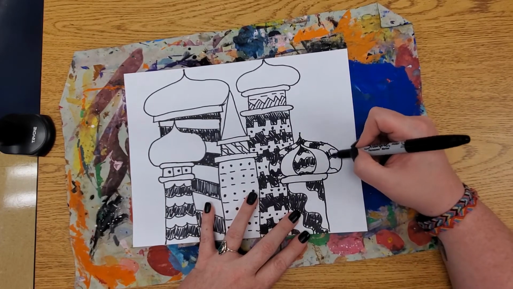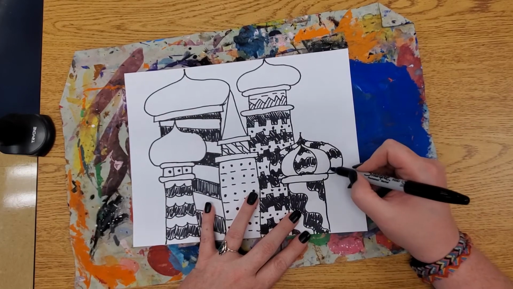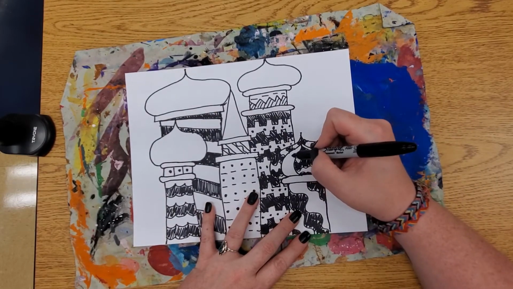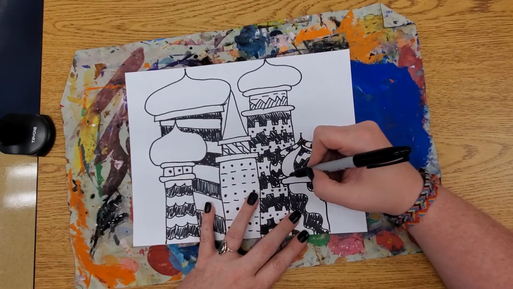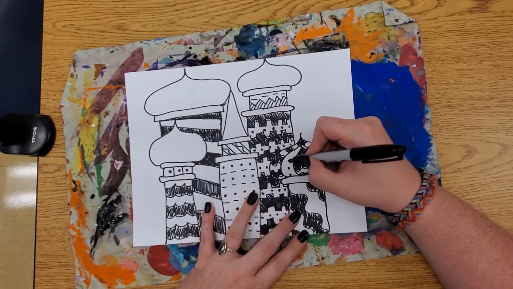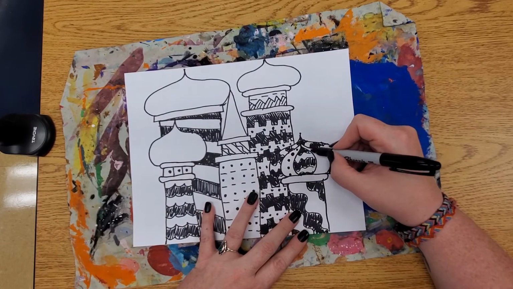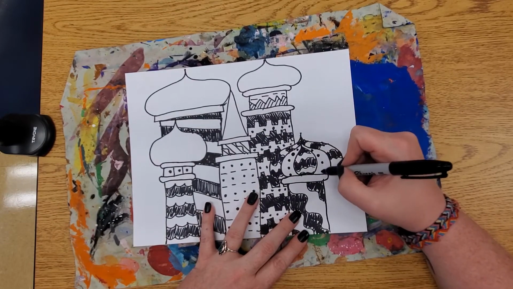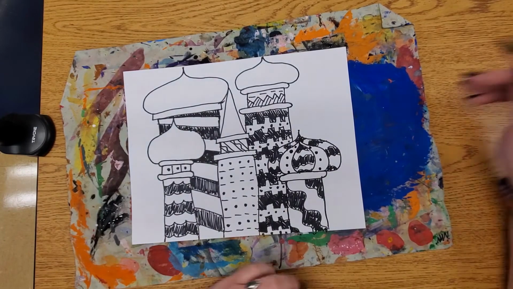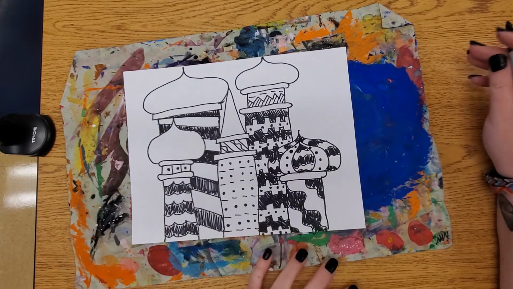So that means, like this one, I could have just polka dots. Okay, easy enough.